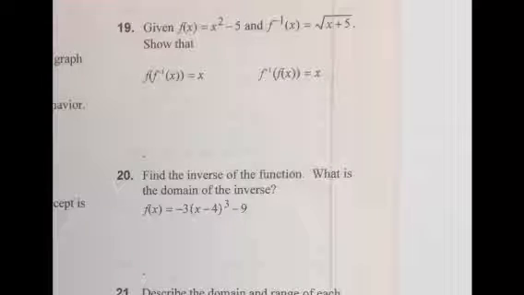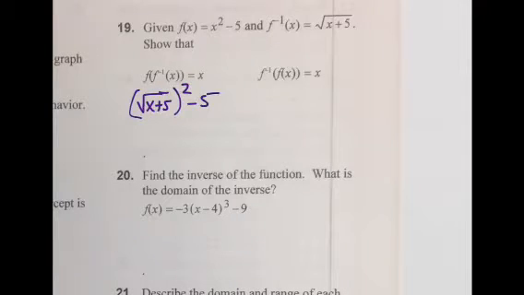So for 19, we want to show that both sides, both compositions equal x. So the left one is f of f inverse of x, so that means that we're going to take this function and put it in place of that x right there. Okay? So I'm going to take and then I'm going to simplify.